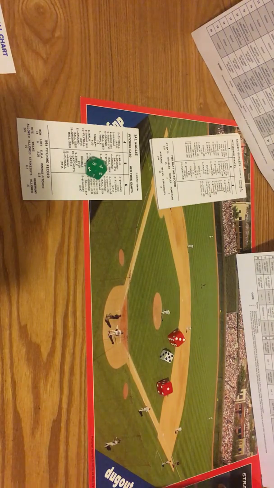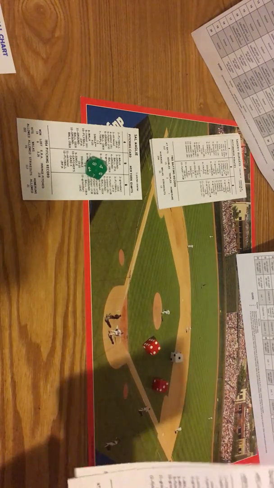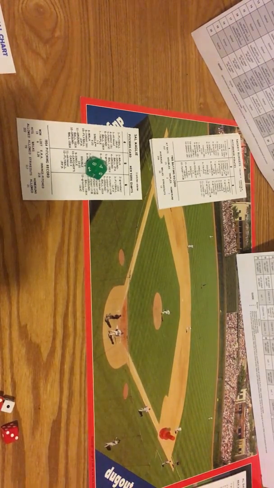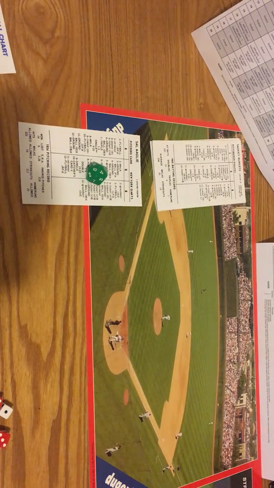Wes Westrum coming up 3rd in the bottom of the 6th inning with 2 outs. 1 and 7. 1 and 7 for Mr. Westrum is a walk. So the inning is not over yet. Davey Williams coming up with 2 outs, 1 on.